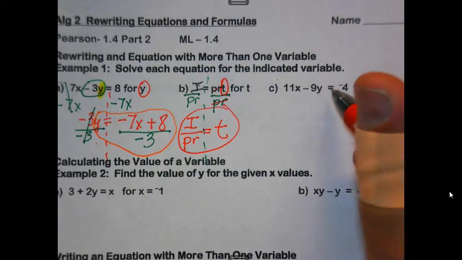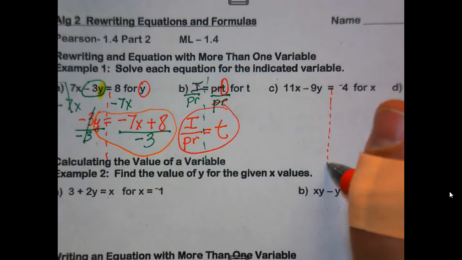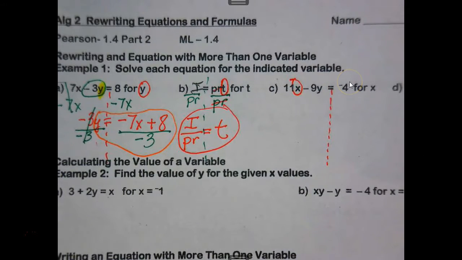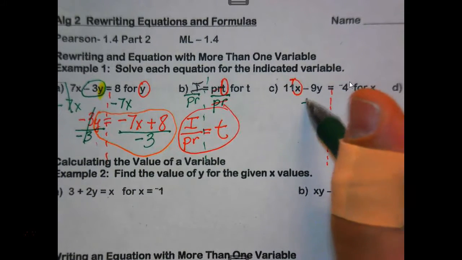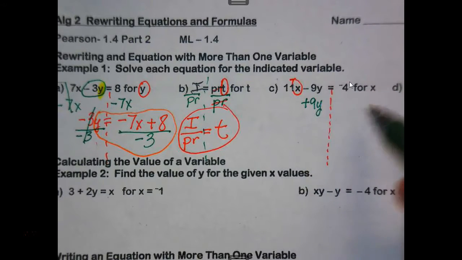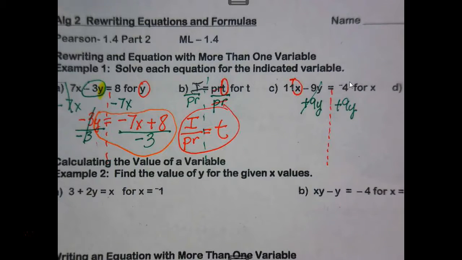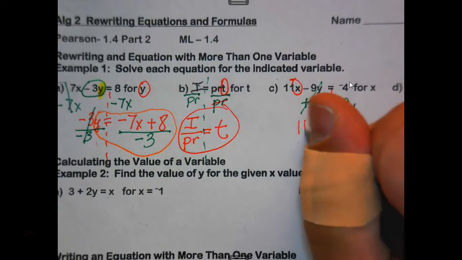C, we're supposed to solve for x. Here's my x. So let's get rid of the 9y. Add 9y to both sides. These add up to 0. I get my 11x.